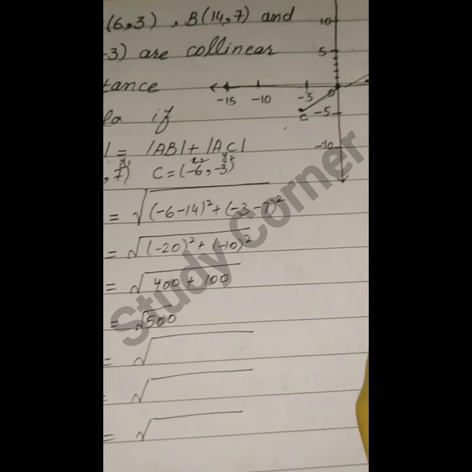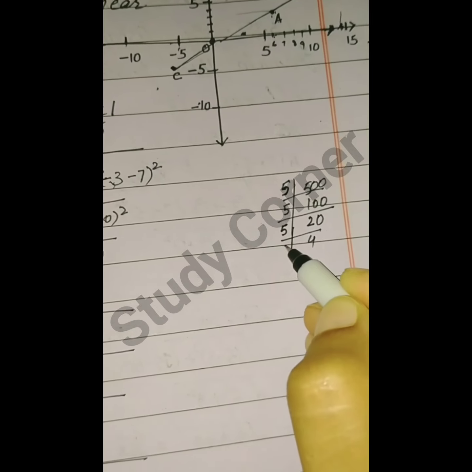And when we find the square root of 500 by prime factorization, we can write 500, and then 5 fives are 25, 5 fours are 20, 4 twos are, and 2 ones are.